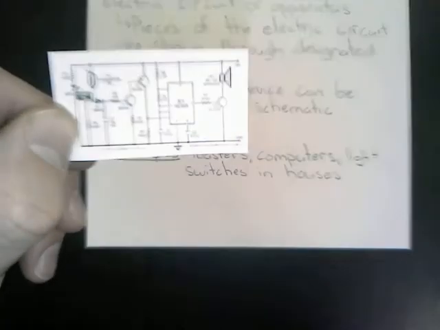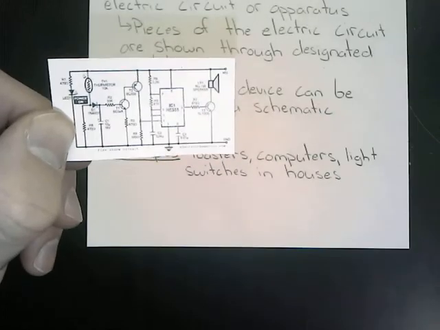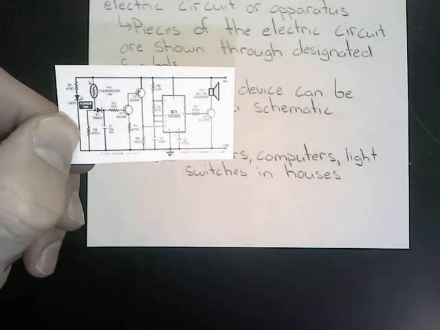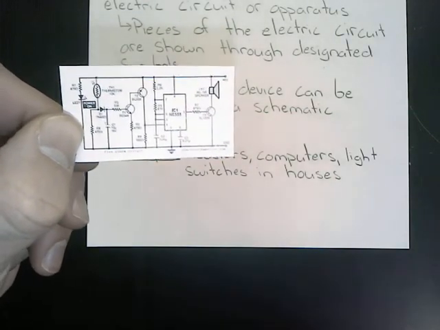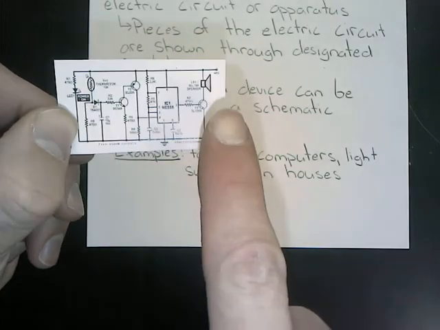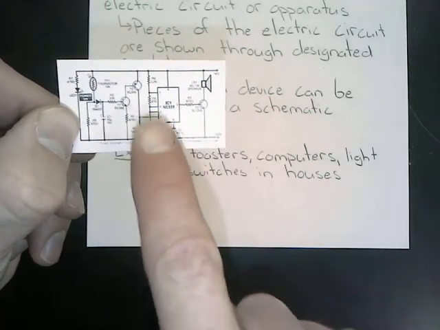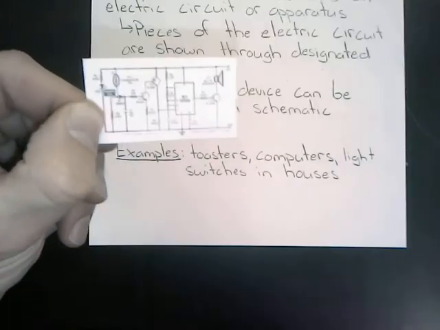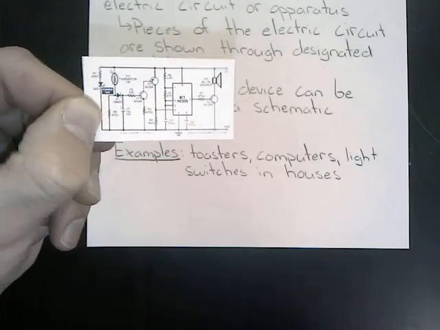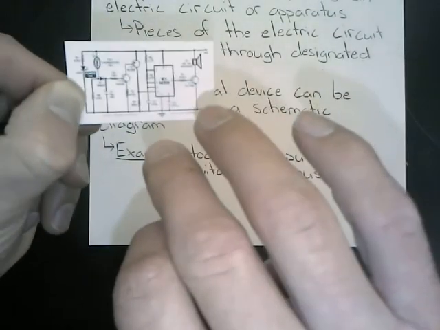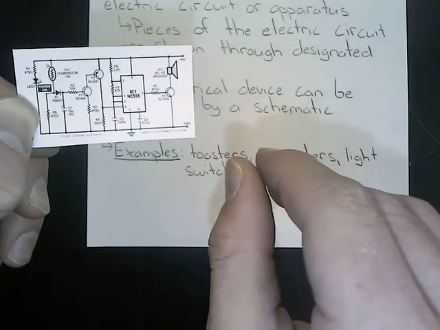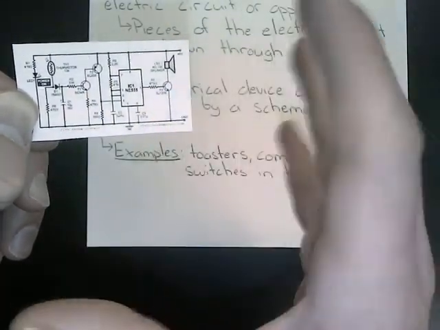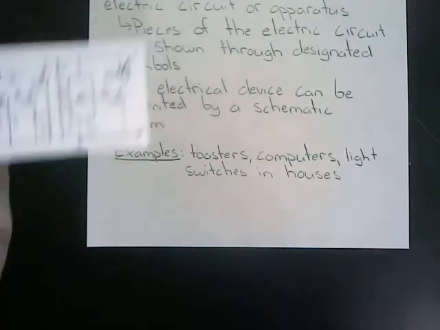You can see here just a simple speaker that you may find at a school or in an auditorium. It involves quite a bit of different symbols and devices to produce that sound out of the speaker. So what we're going to do now is learn about some of these different types of symbols that we see in a schematic diagram.